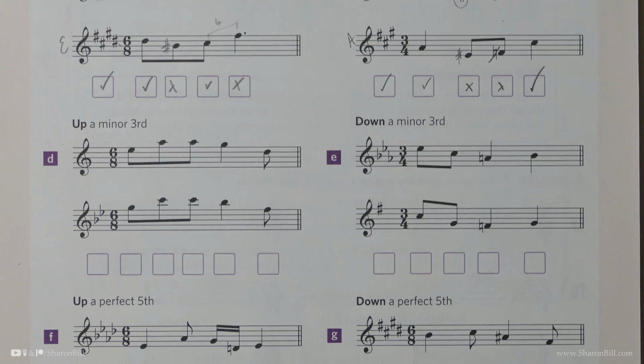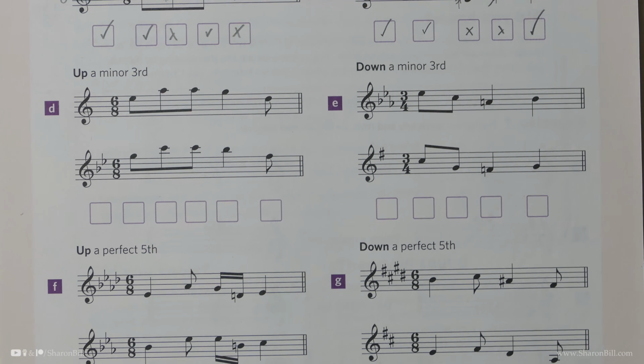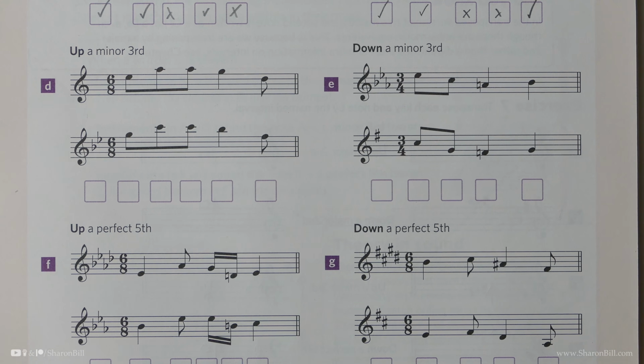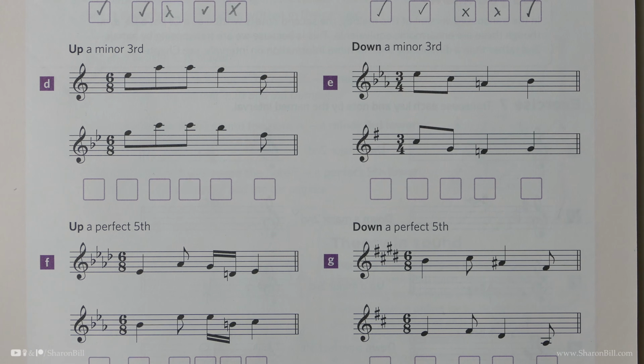Perhaps have a go of these on your own if you haven't done so already. So try these on your own and then we'll finish marking these together. So let's just work through these together now, checking these off.